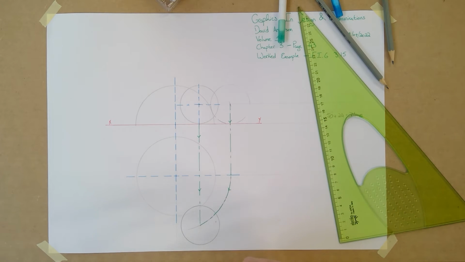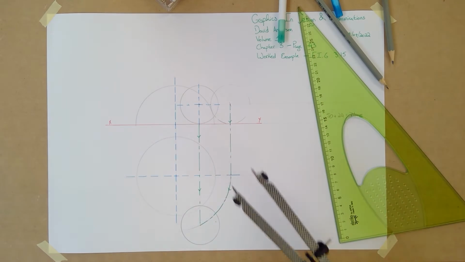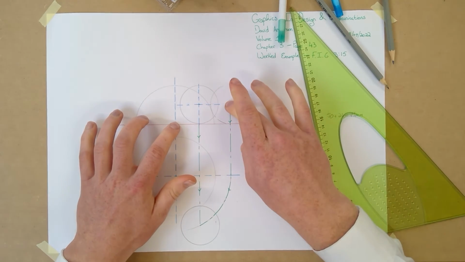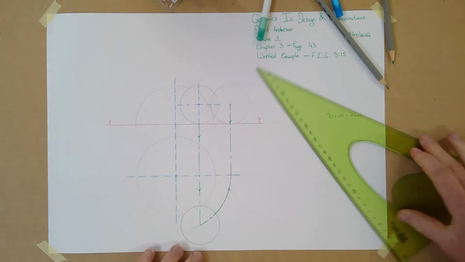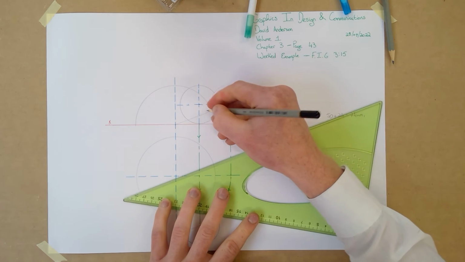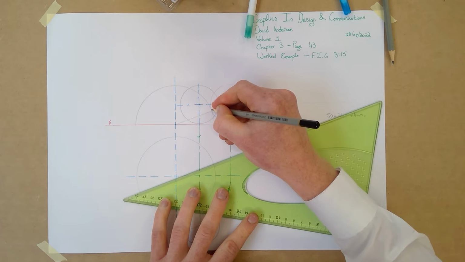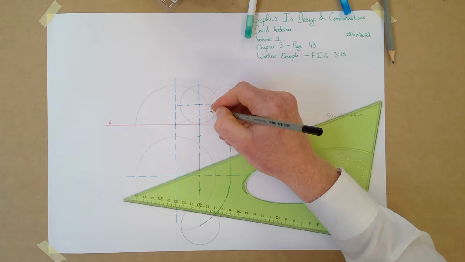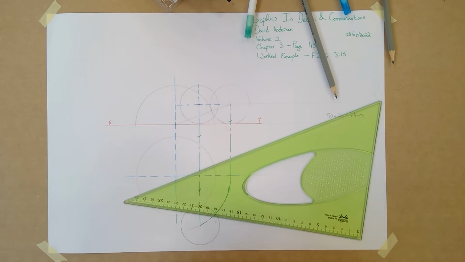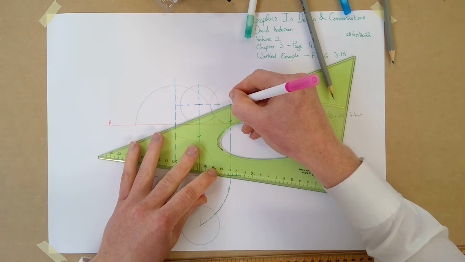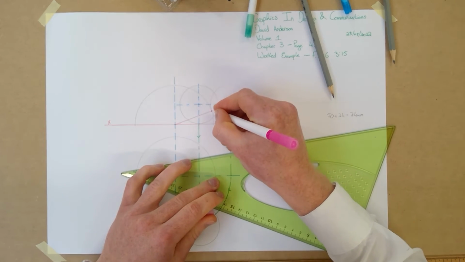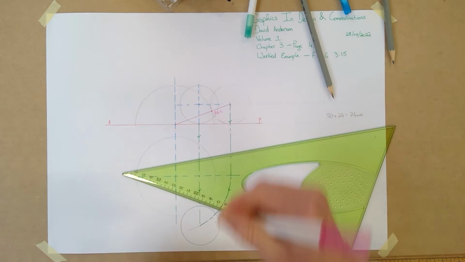So what we have to get now is our point of contact. Okay? So our point of contact is going to be drawn from the center to the center in the views. So if I join center to center in my elevation, where it touches the sphere right there, where the sphere and the hemisphere touch, that's the point of contact there. So I'm going to do this in pink. So I just join these two in elevation. Where it touches there is the point of contact.